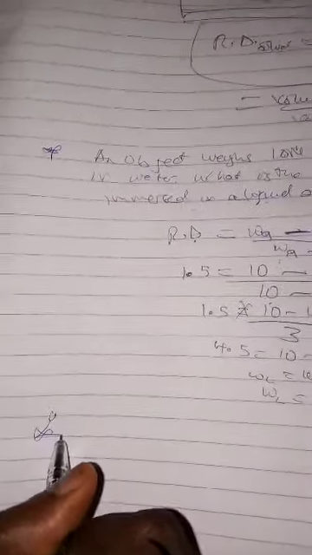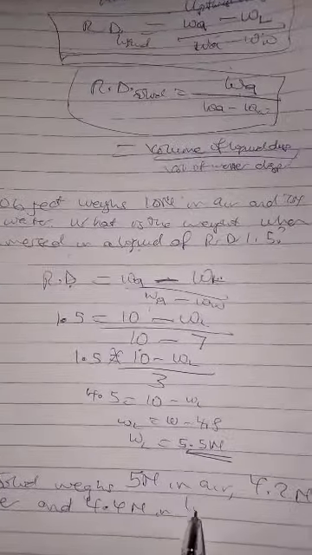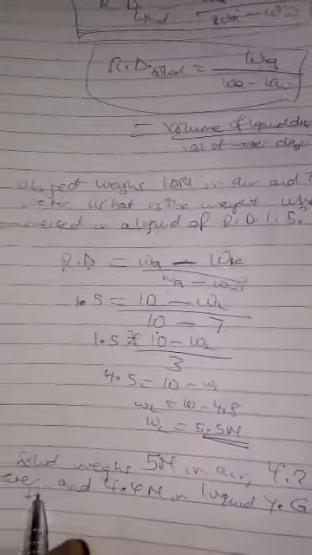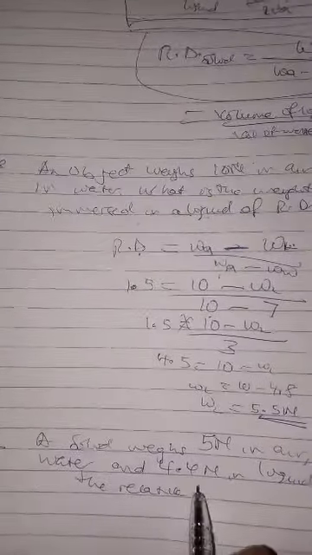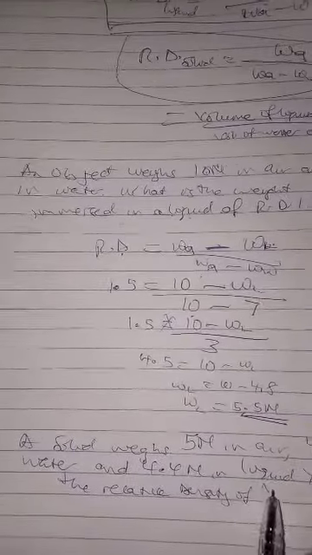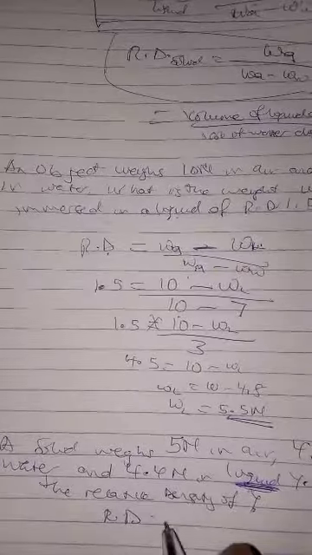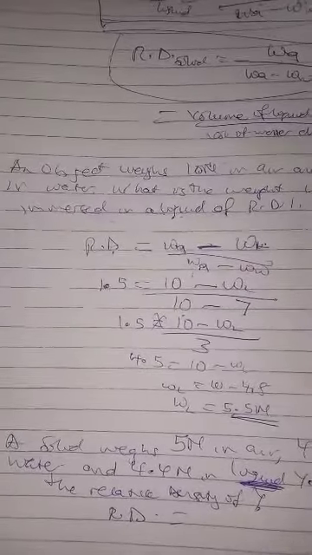Yes, we have another question here, from 2000. A solid weighs 5 Newton in air, 4.2 Newton in water, and 4.4 Newton in liquid Y. They said calculate the relative density of Y. They said it is a liquid, so what's the formula for the relative density of liquid? Upthrust in liquid over upthrust in water.